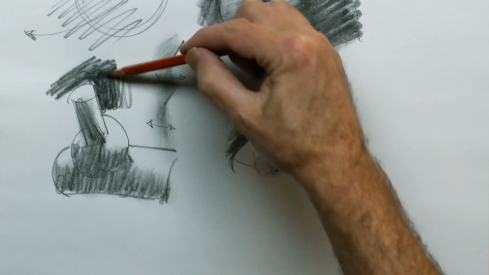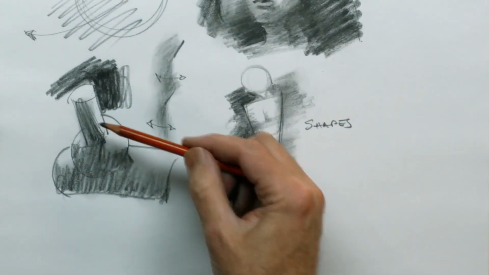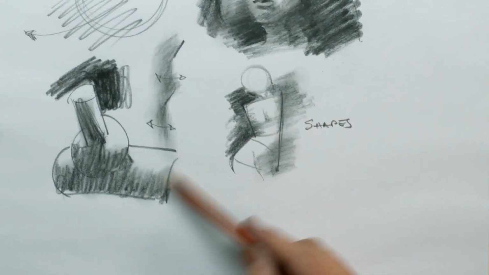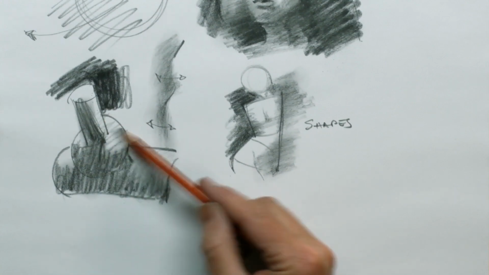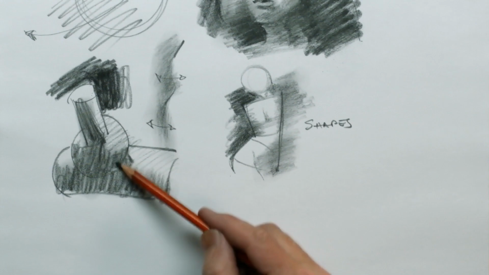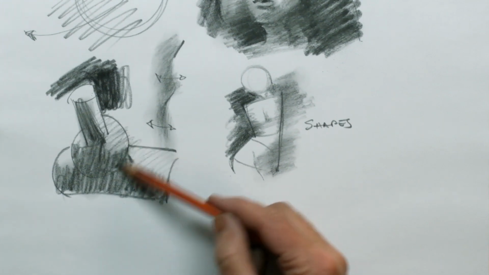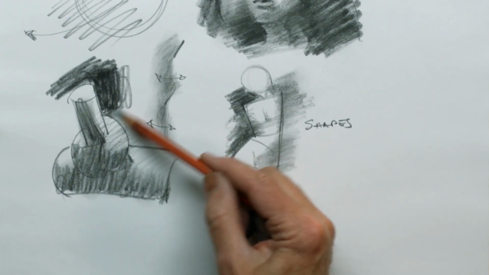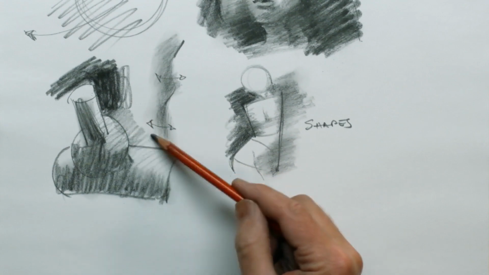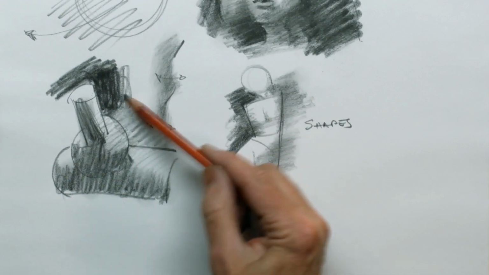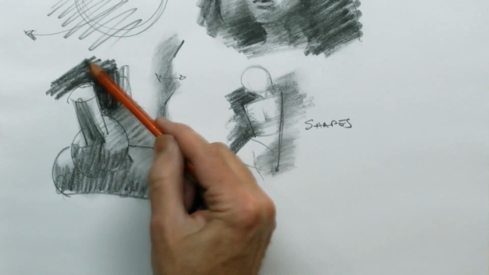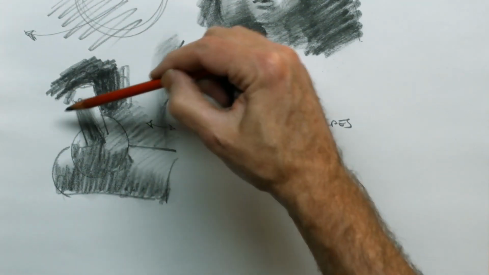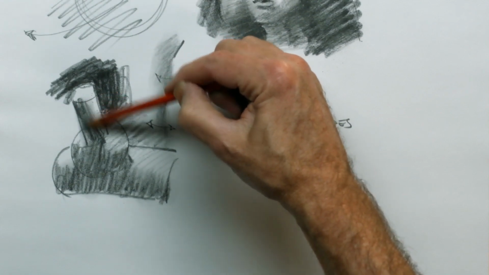I can either darken all of this down here, which I'll do a little bit of. It's a smaller form, reflects less light, so I might just make that a little bit darker like that. But what I could also do is diminish the contrast here. And by maintaining the contrast up there, let's just increase this a little bit.